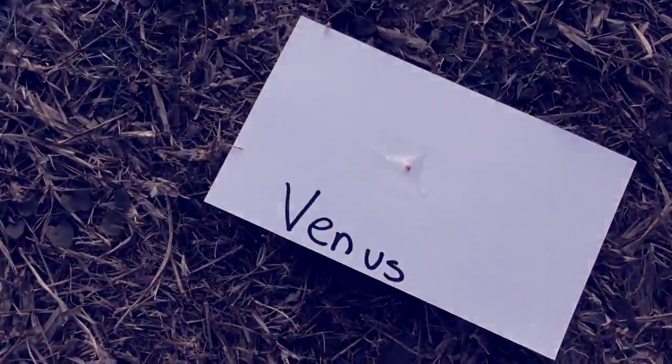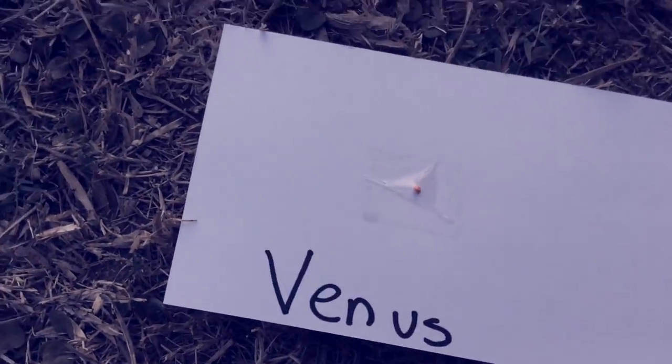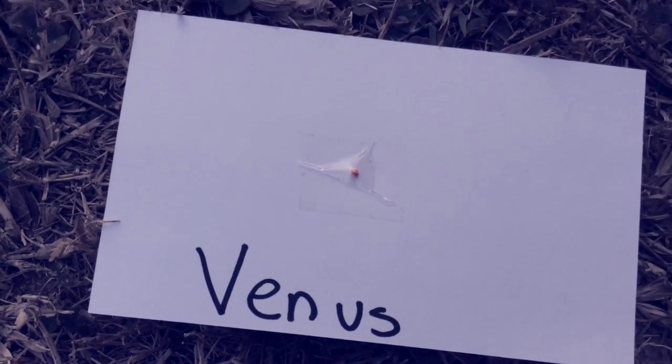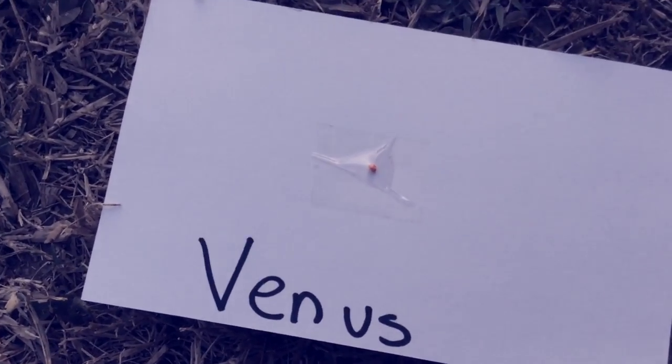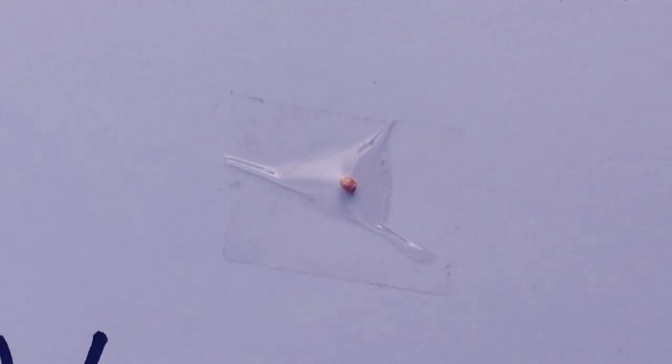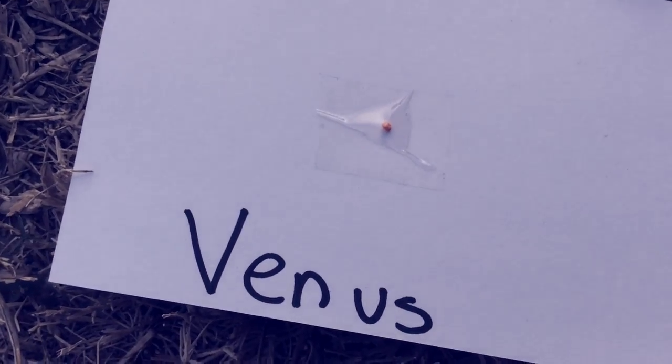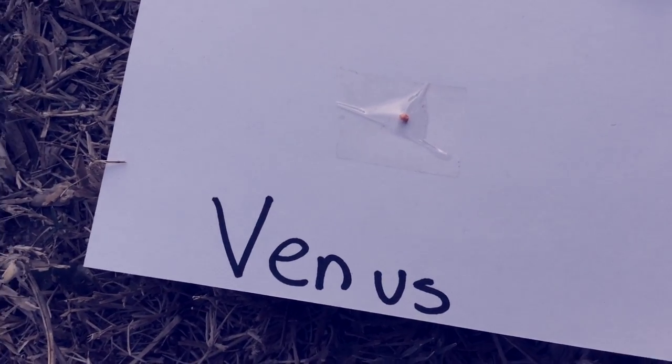Venus has a diameter of 12,104 kilometers and is 108,200,000 kilometers away from the Sun. Our model diameter is 2 millimeters, and our model distance from the Sun is 15.45 meters. Venus also orbits the Sun every 224.7 Earth days and has a mean surface temperature of 863 degrees Fahrenheit, meaning it's the hottest planet in the solar system.